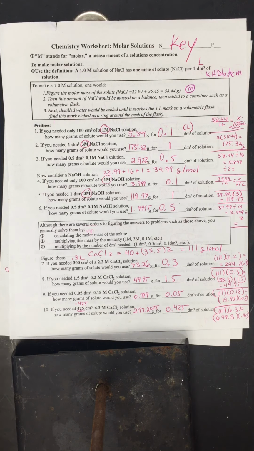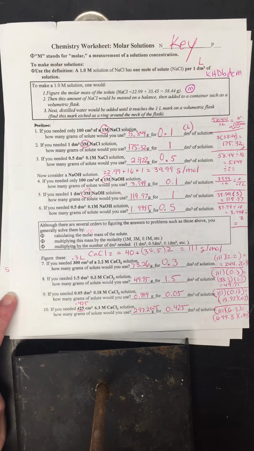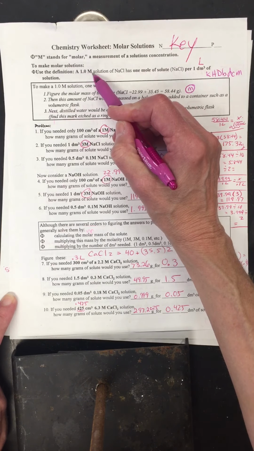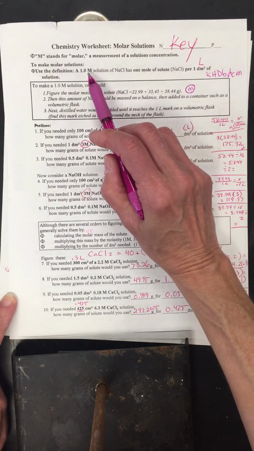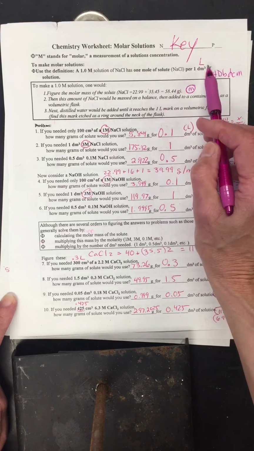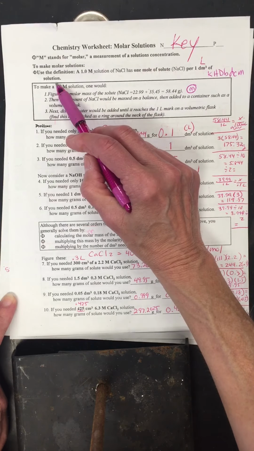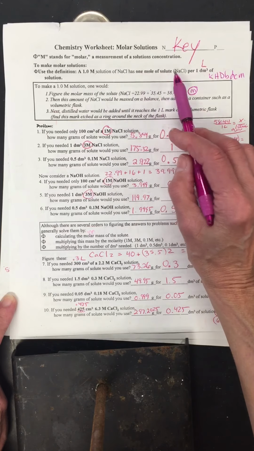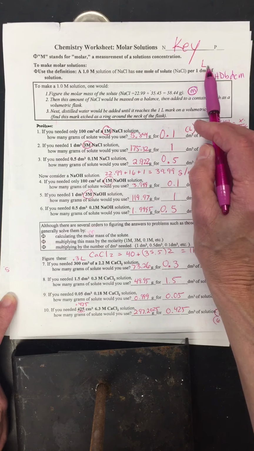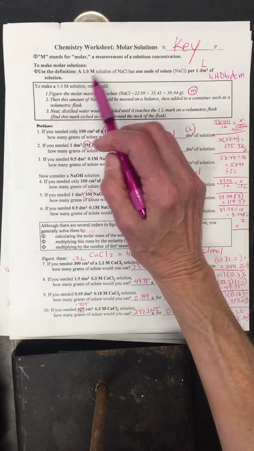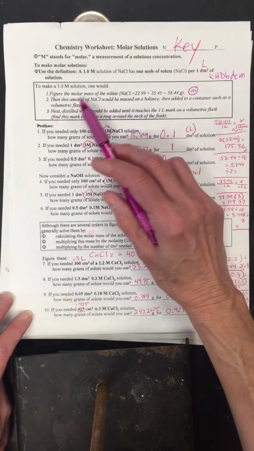So the key to understanding this math is to understand the definition of what is this big M. Okay, what is meant by molarity? So the definition is that if something is 1 molar, you have added 1 mole of it to 1 liter of solution. So that's the big thing to know, that a 1 molar solution has 1 mole of stuff, of solute, added to 1 liter of solution. And it doesn't matter what it is, that's the definition. Okay, so this is an example.